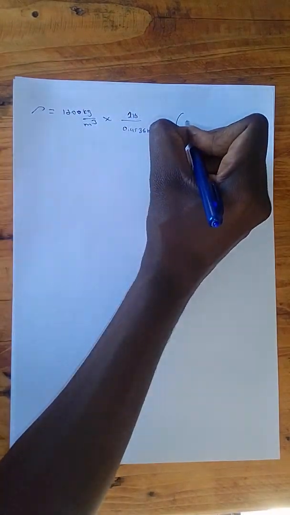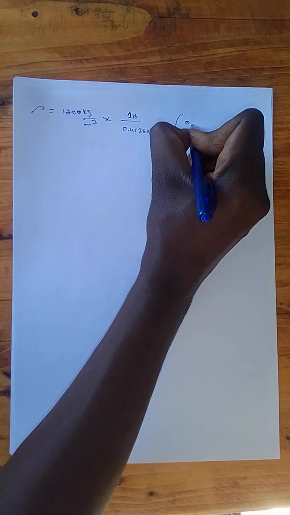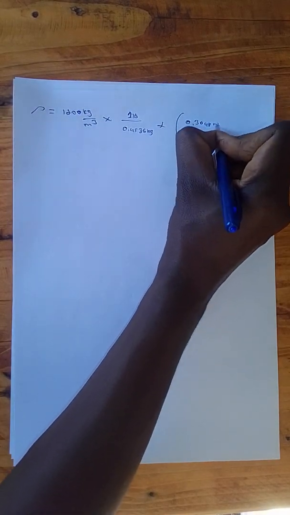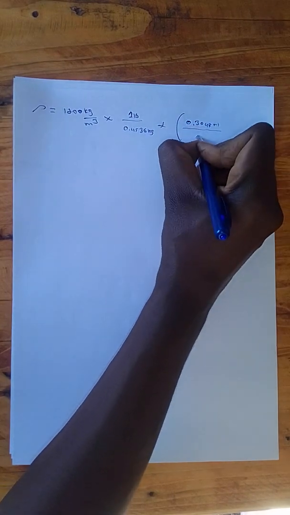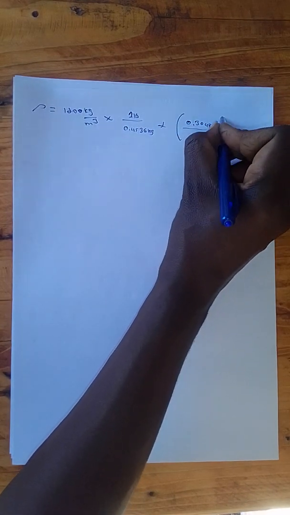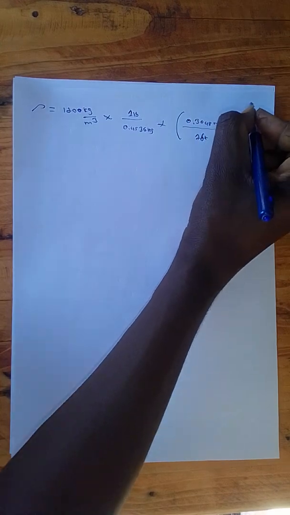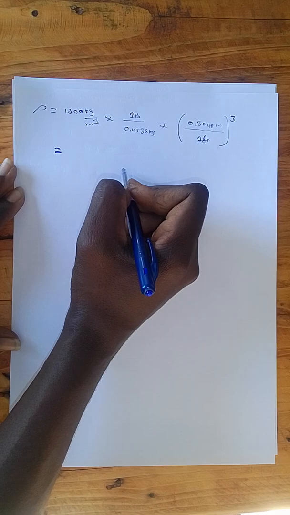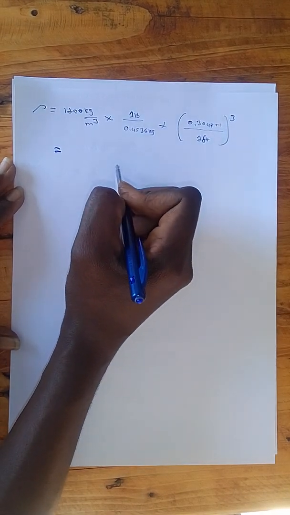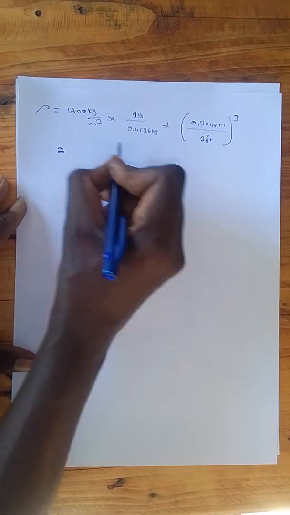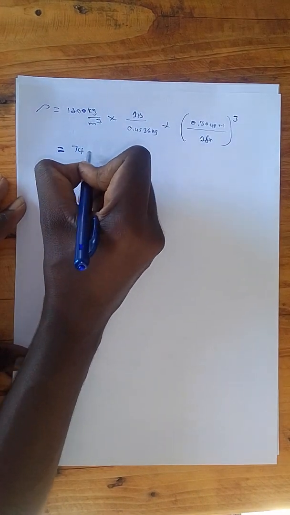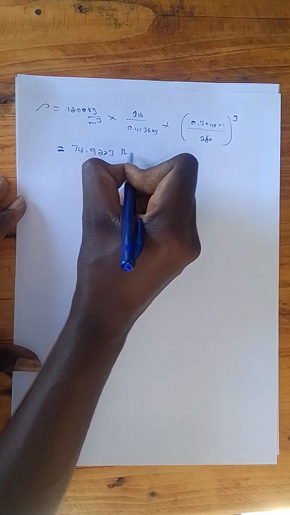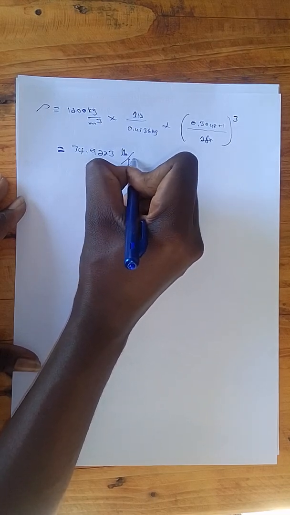Now we're converting the meter cubed. We know that 0.3048 meters equals 1 foot, but it's cubed. So yeah, that again is high school mathematics that I believe by now we understand clearer. So with that said, we get an answer of 74.9223 pound per feet cubed.